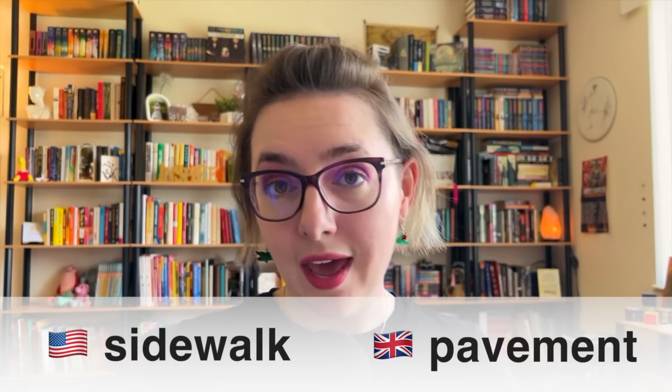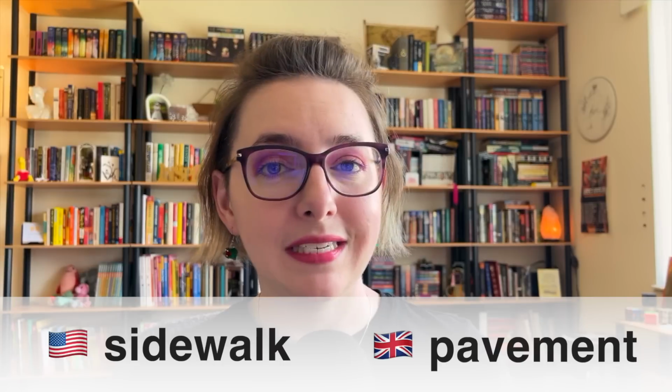Finally, term number 5. This term is what we call the place next to a driving road where you can walk. It's a path specifically for people to walk, usually next to the road. In America, we call this path a sidewalk. In the UK, they call this pavement.